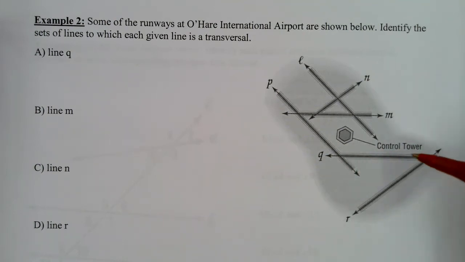Okay, so line Q intersects, let's see, it intersects line L, because line L is going to be extended.